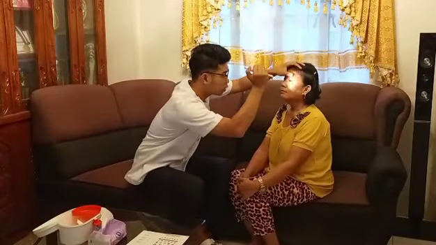The other side. Okay. Based on my inspection, there's no redness, swelling, or lesion. There's also no indication of seborrhea, blepharitis, or infection caused by Staphylococcus aureus.